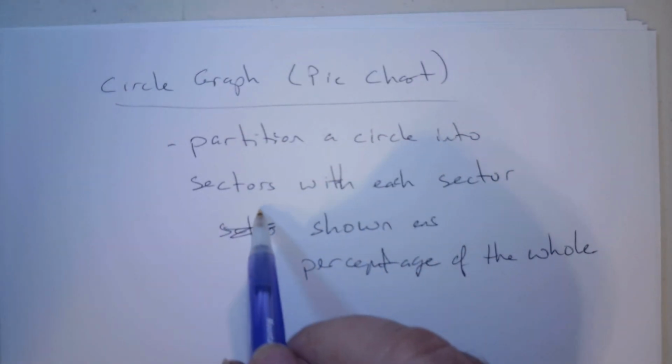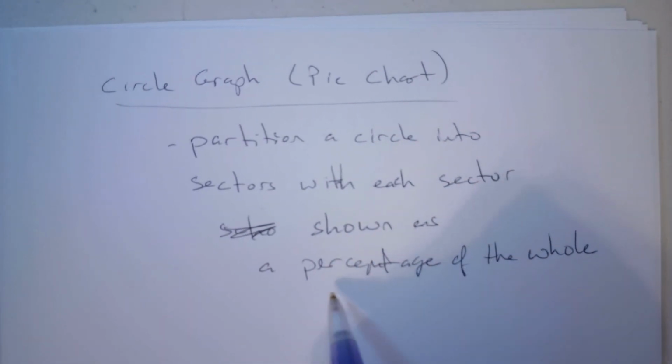So partition a circle into sectors, with each sector shown as a percentage of the whole.